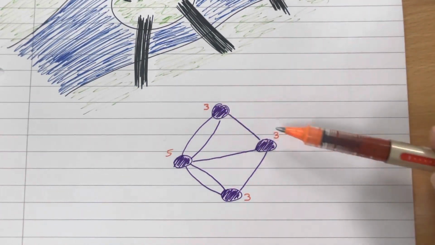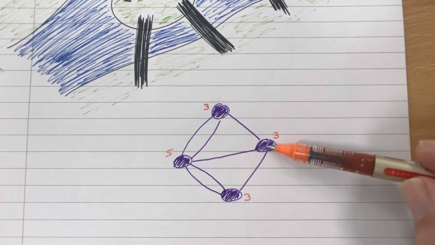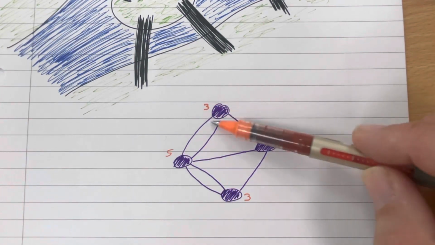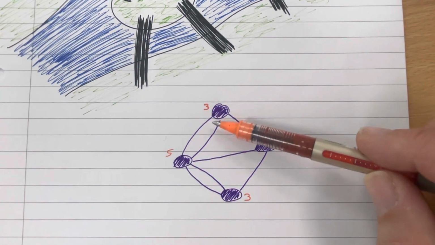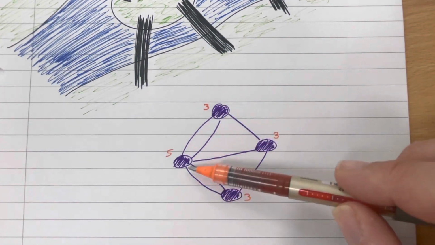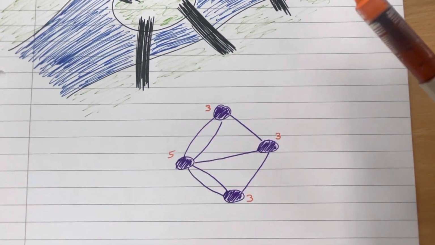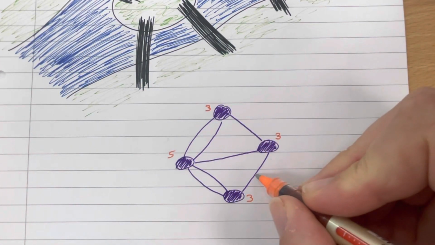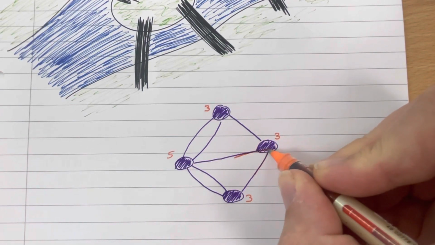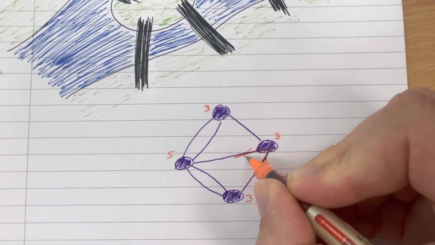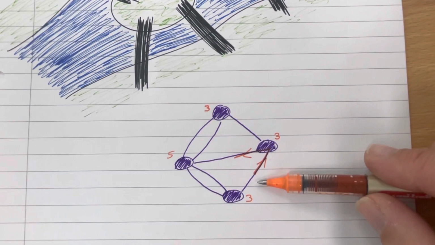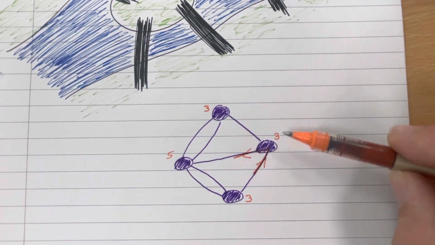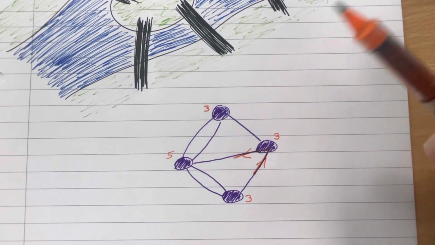What I'm doing here is jotting down the degrees of the nodes. Just a reminder from the previous video, the degree of a node is how many arcs are attached to it. So there's 3 arcs on this one, 3 on this one, 3 on this one, and 5 on this one. When you're doing a journey around a graph, if you enter a node, you must leave a node. Which means as I walk through a node, I'm taking up 2 of the degrees.